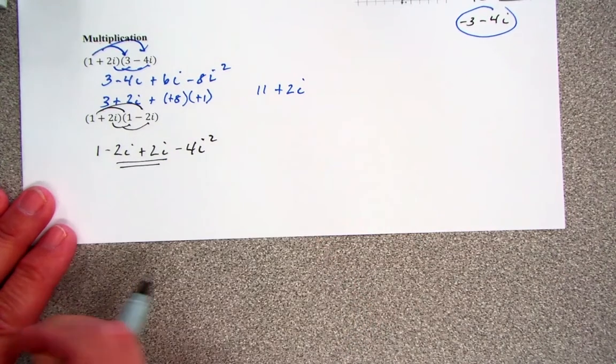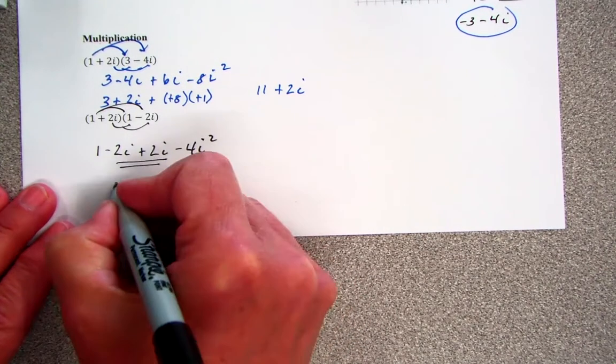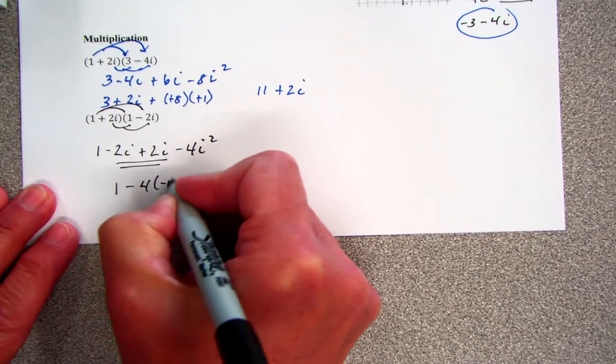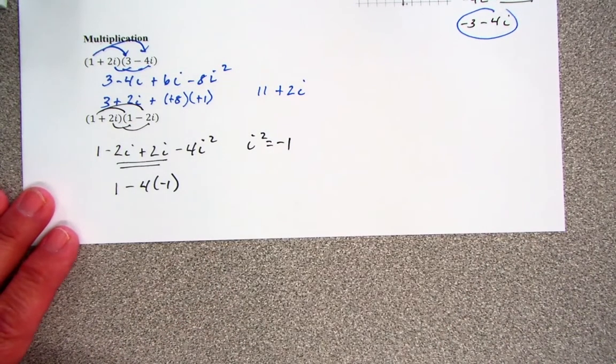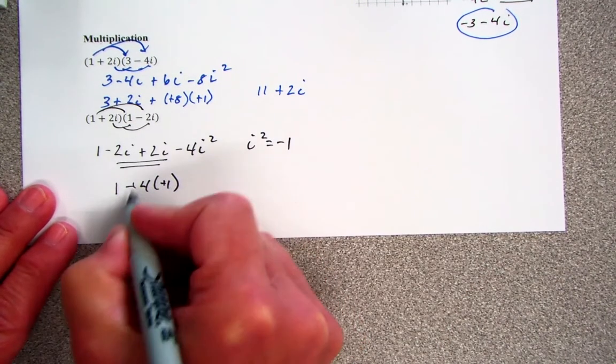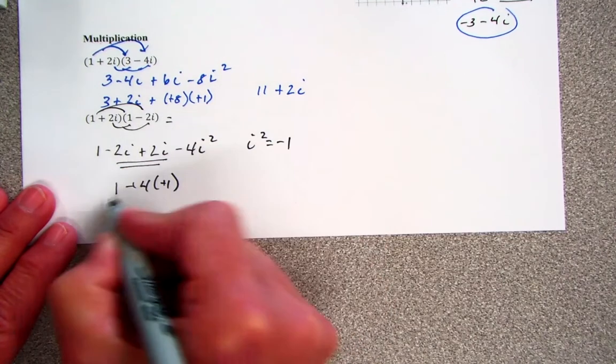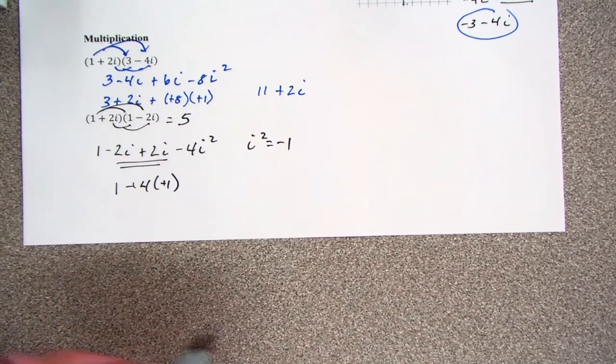Notice what happens to these two. They cancel, so I have 1 minus 4 times negative 1. Remember, i squared is negative 1. You're going to use that a lot. Two negatives make a positive. So this complex number, when I multiply, turns into a real number, so it takes me out of that complex plane.